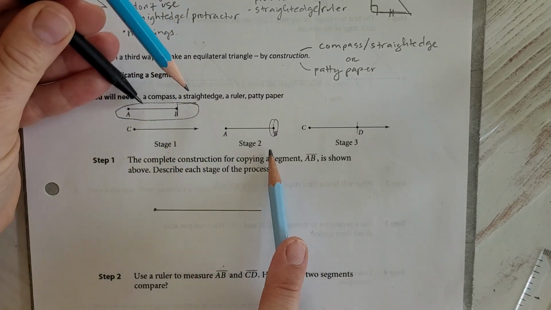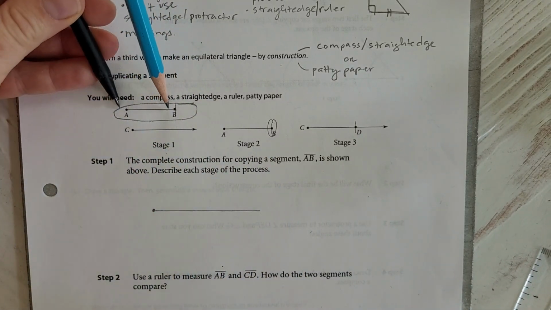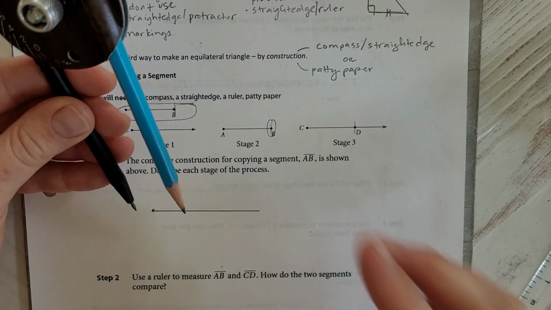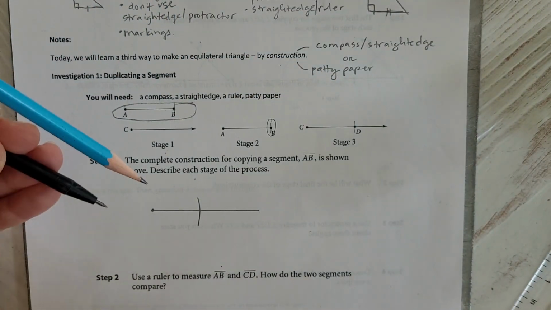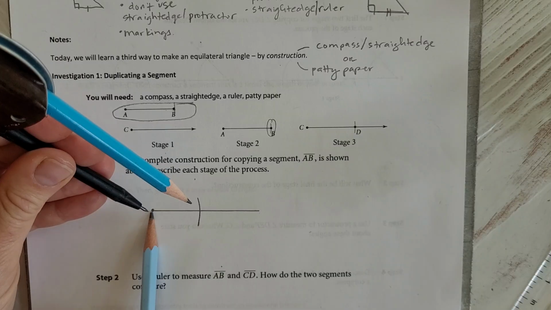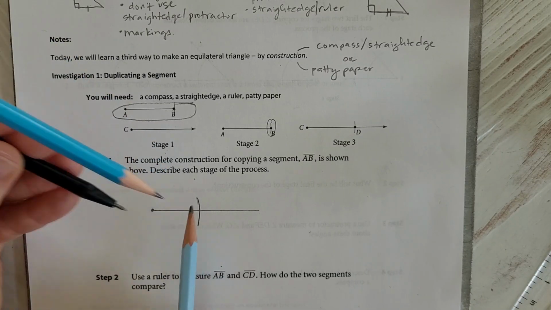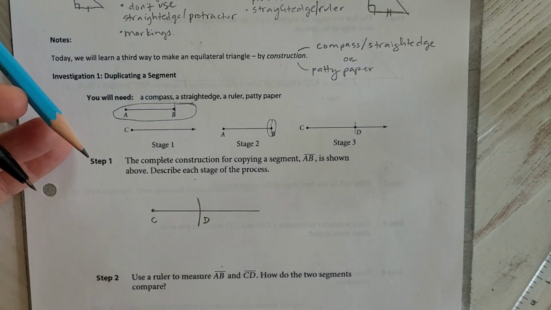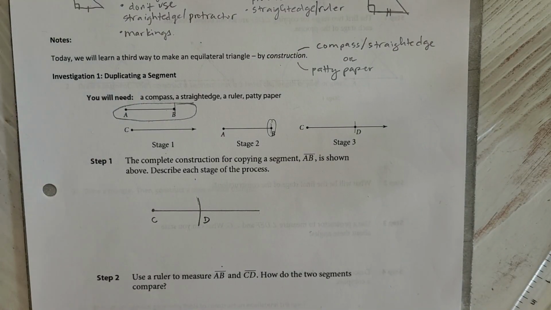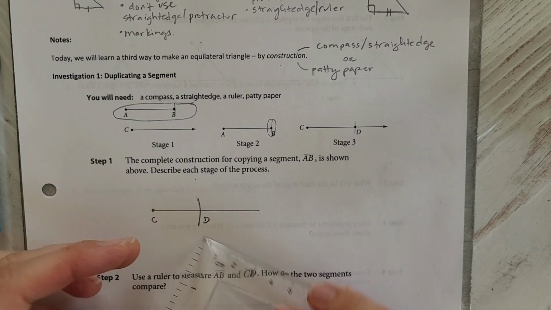So once I've measured the distance using my compass, then stage 3 to get that final copy is to come down here, put my stylus on the endpoint of my new segment, swipe, and there we are. And I'm going to label this C and D. So there we go. We just constructed our first duplicated segment.